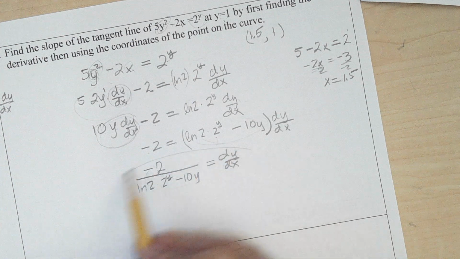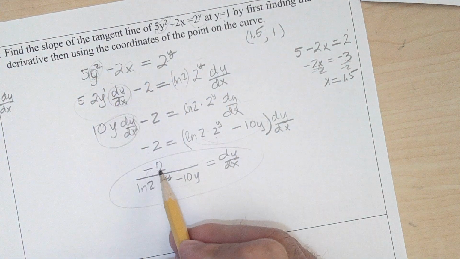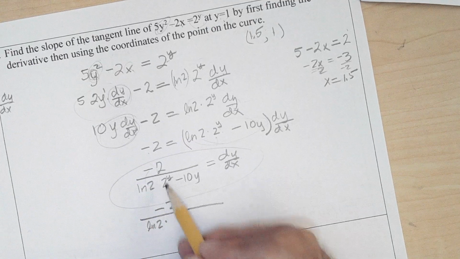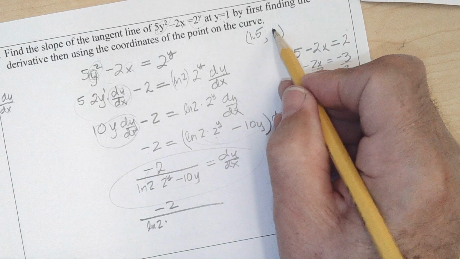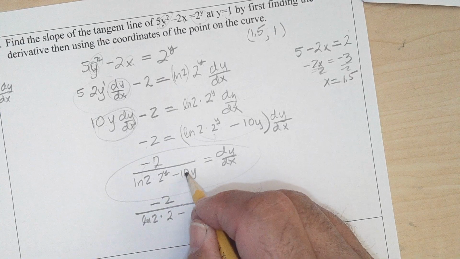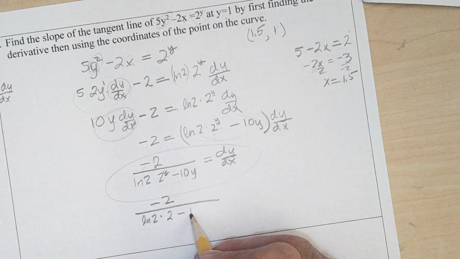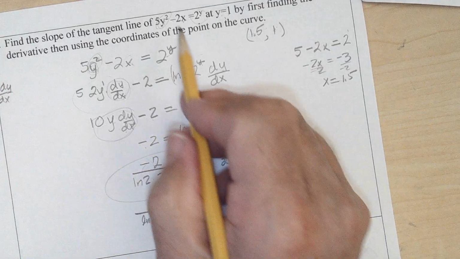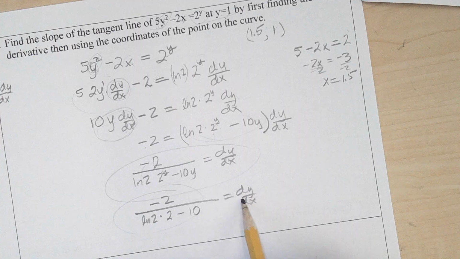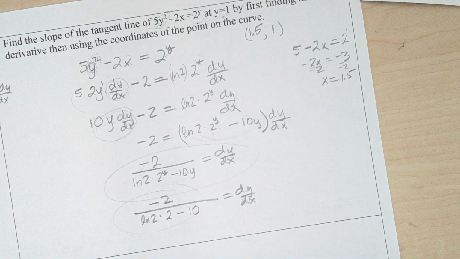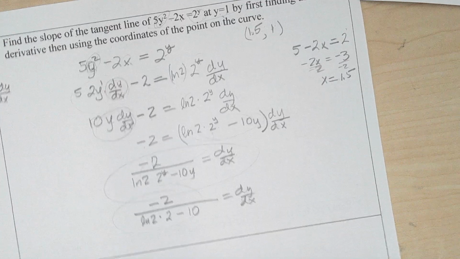So the slope of the tangent line is -2 over ln 2 times 2 to the 1 minus 10 times 1, which is minus 10, equals the slope of this graph at y equals 1. And you can work that out in a decimal if you need.